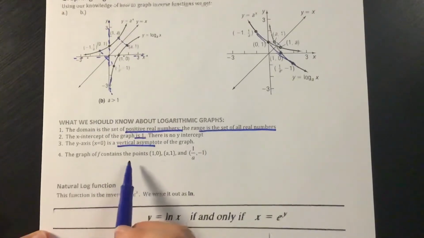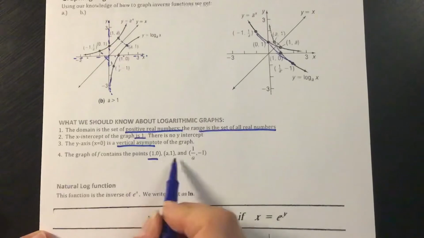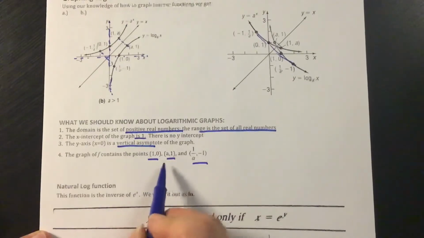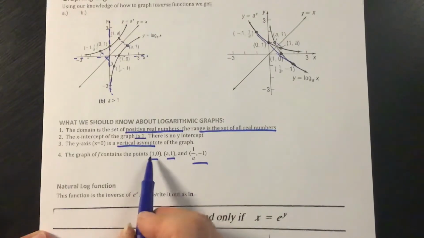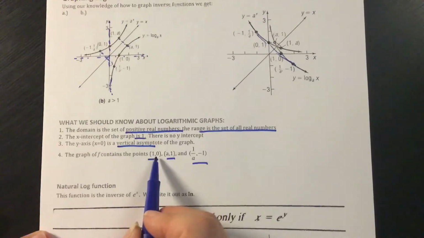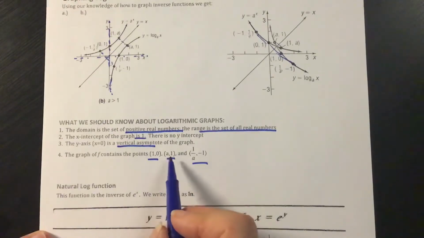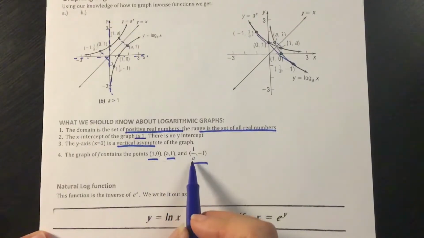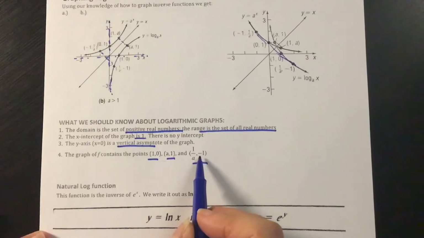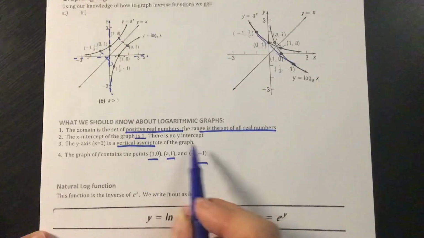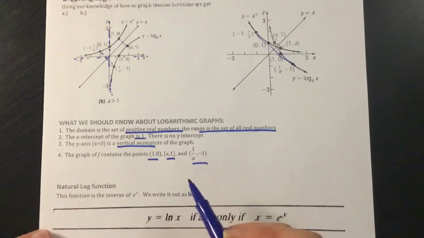And the graph contains these points always, whatever the base a is. So I always have the point (1, 0), my base, whatever the base is, and 1, and then 1 over a and -1. All right, and we're going to look at those points in a little bit.